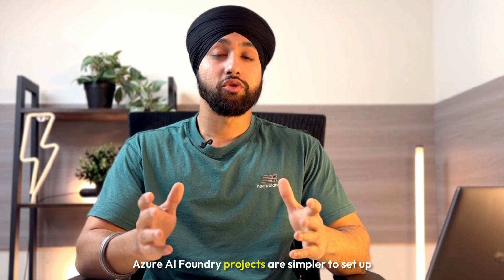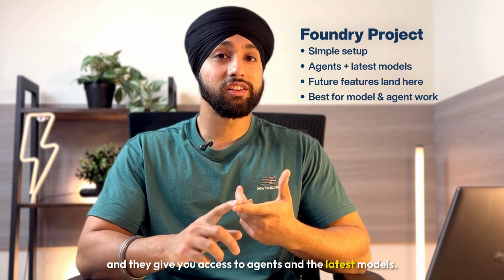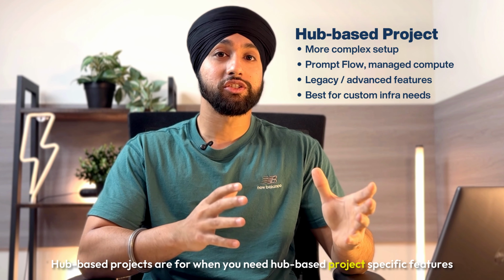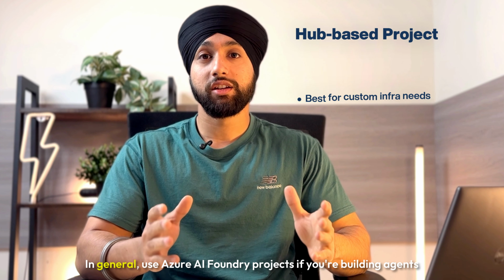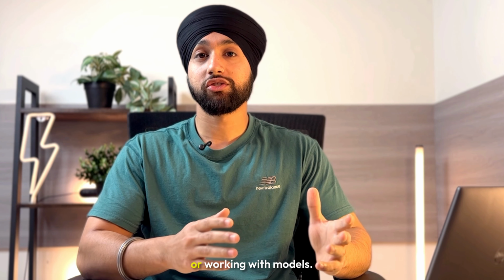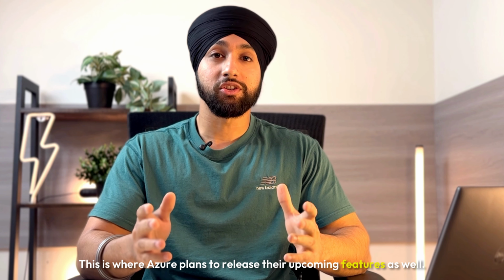Azure AI Foundry projects are simpler to set up and they give you access to agents and the latest models. Hub-based projects are for when you need hub-based project-specific features like prompt flow or managed compute. In general, use Azure AI Foundry projects if you're building agents or working with models. This is where Azure plans to release their upcoming features as well.